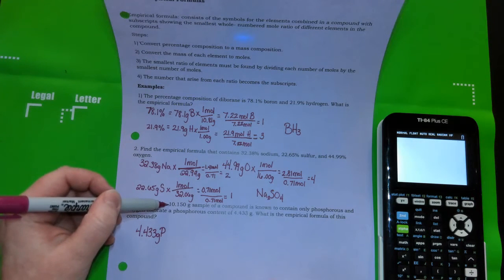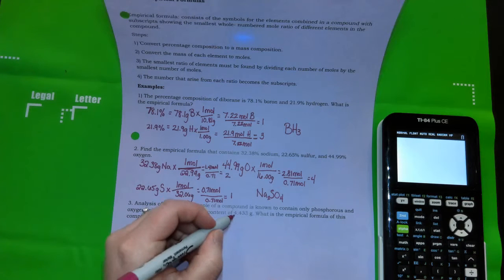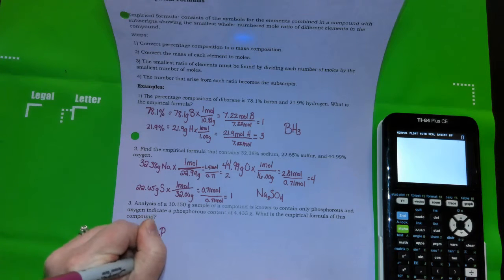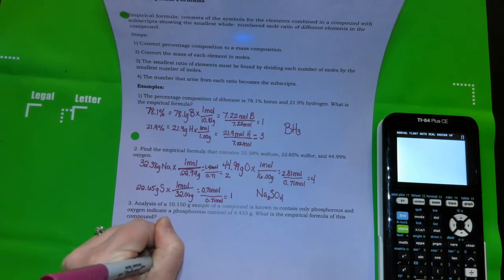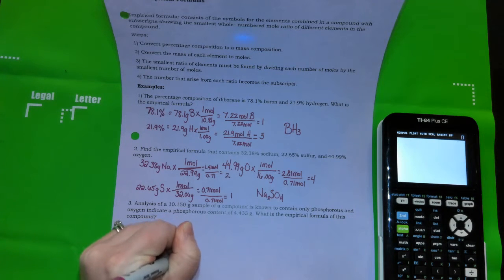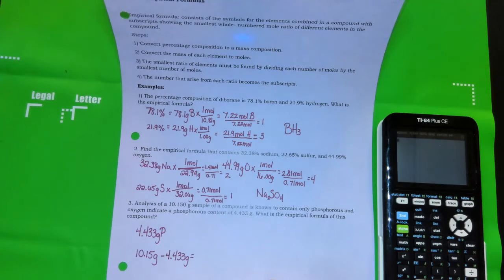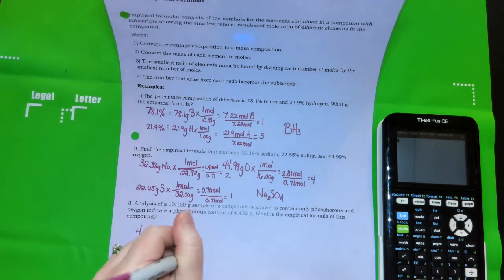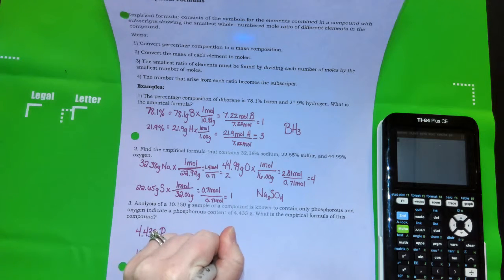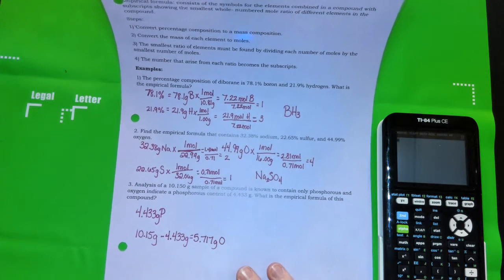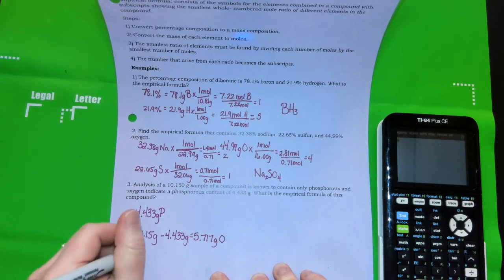It tells us the sample has a mass of 10.15, and that's for the whole entire compound, the phosphorus and oxygen combined together. This is just my phosphorus, so all I need to do here to figure out my oxygen is take 10.15 grams and subtract the mass of my phosphorus. When I do that, it gives me an answer of 5.717 grams of oxygen. Now I know all my information about each of my elements.